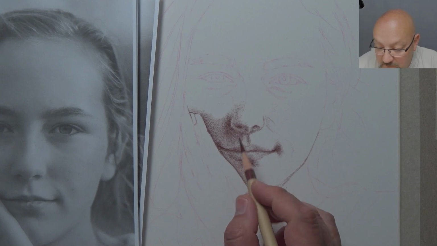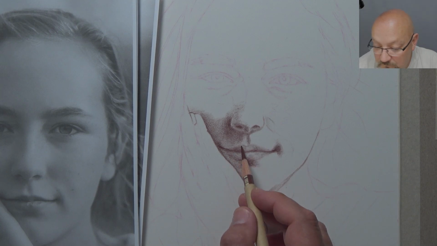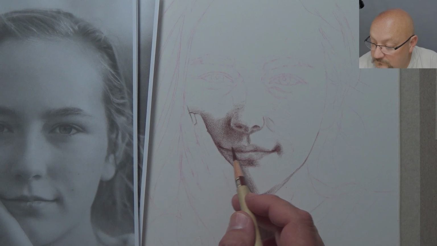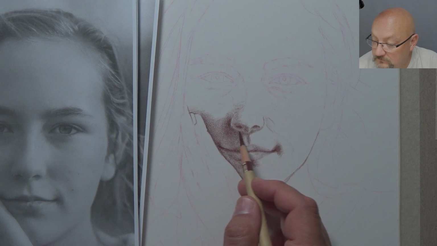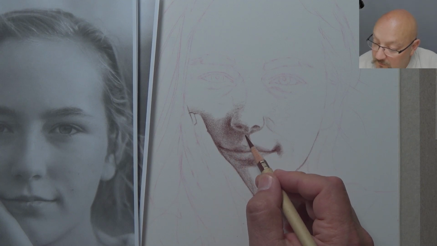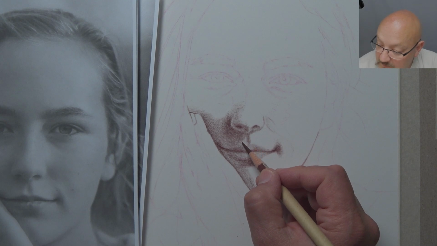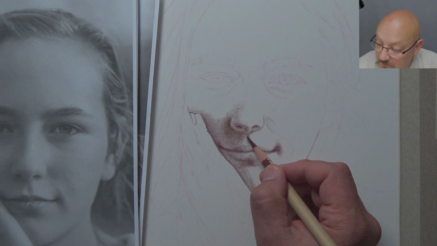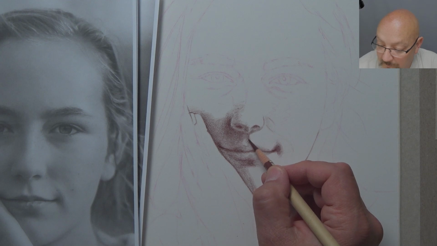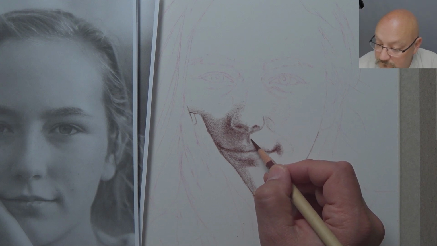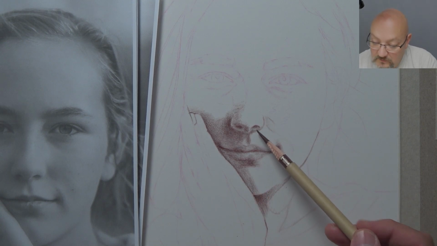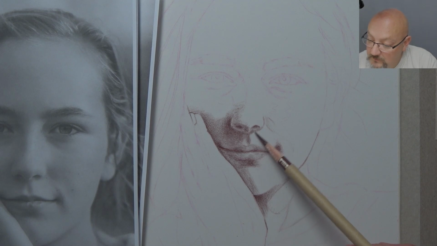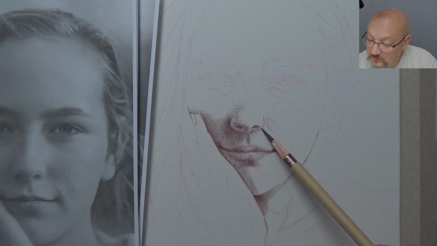All right, so let's go back down here and add just a little more value right in there. I'm going to redefine this shape right here in the philtrum. Now I can come over into the lighter side of the mouth. Very light pressure. Extremely light pressure.